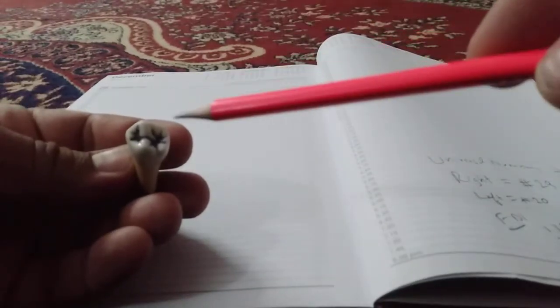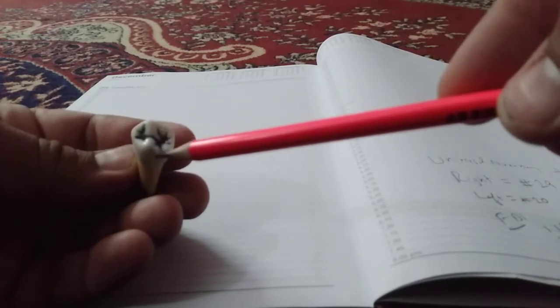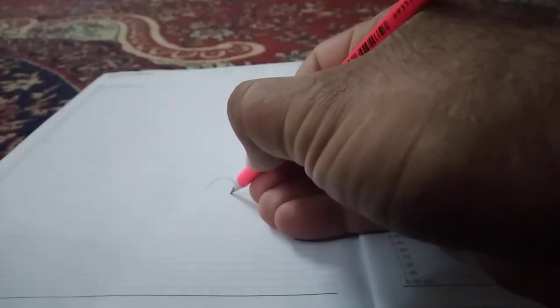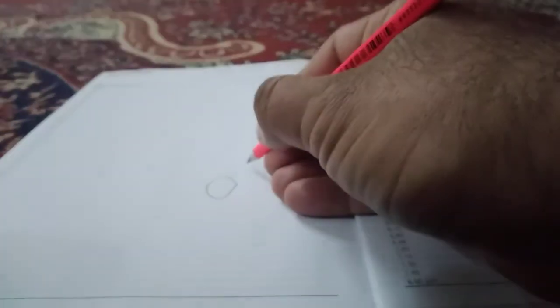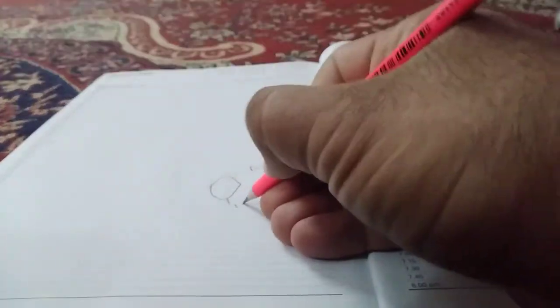In mandibular premolars, 55% of cases have the three cusp form, one buccal cusp and two lingual cusps, and the remaining 45% have two cusps, buccal cusp and lingual cusp.